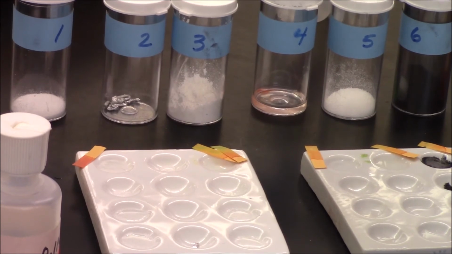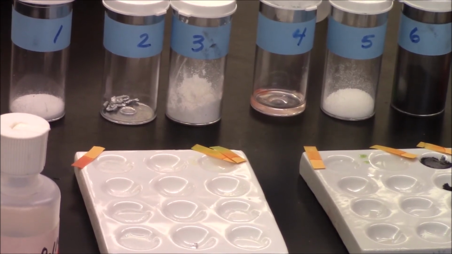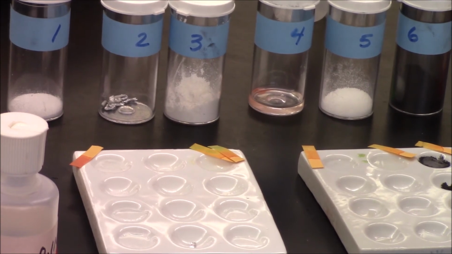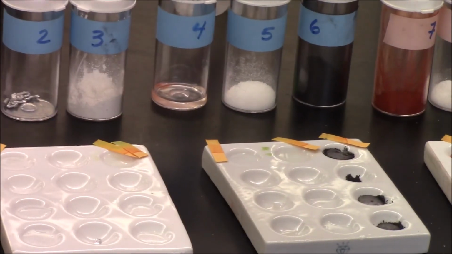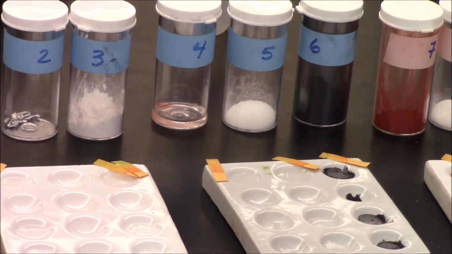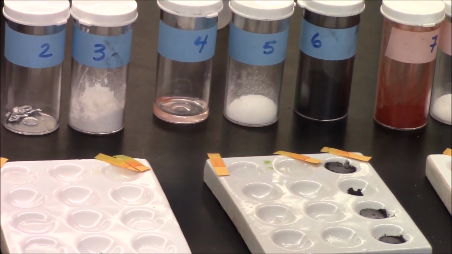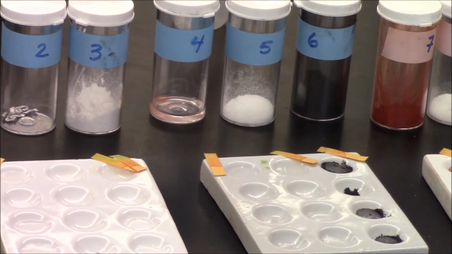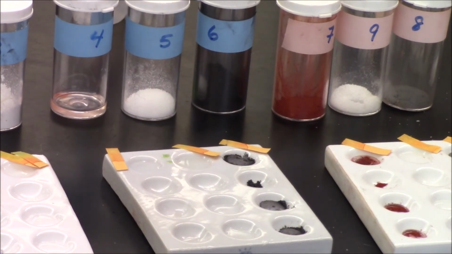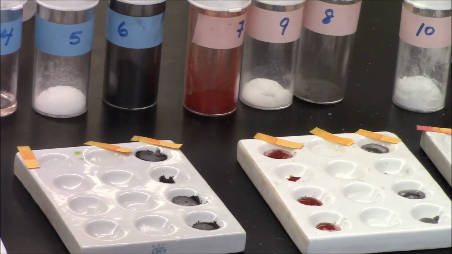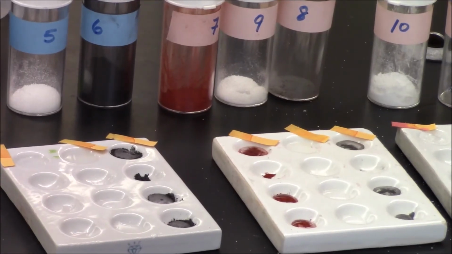So to describe solubility first, number one, I can describe as being slightly soluble in water. Number two, as I said, I didn't bother to test. Number three, I can also describe as being slightly soluble in water. Number four is not soluble in water. Number five is soluble in water. Number six is not soluble in water, as you can see, and neither is number 7.